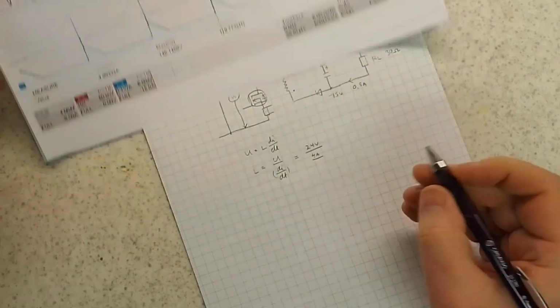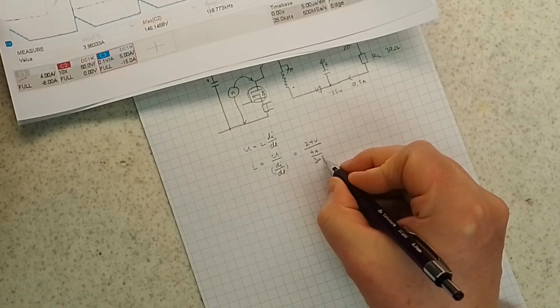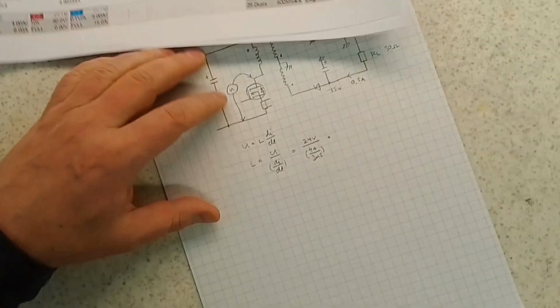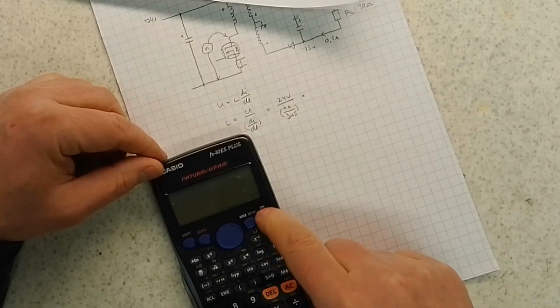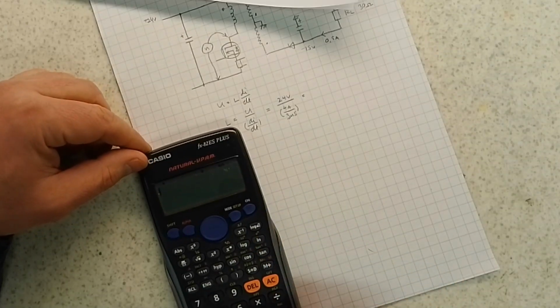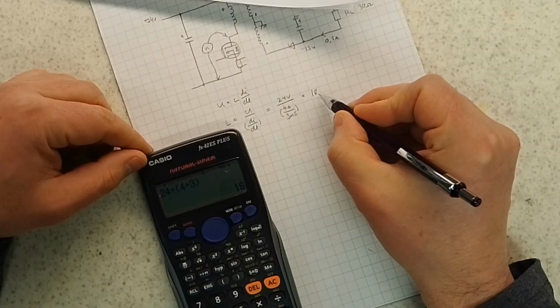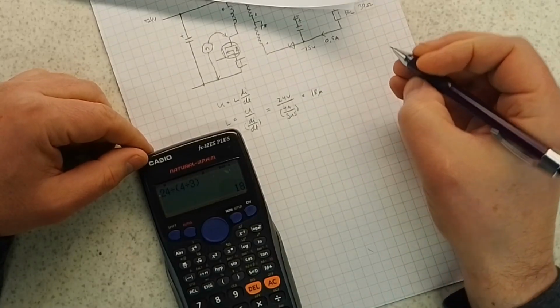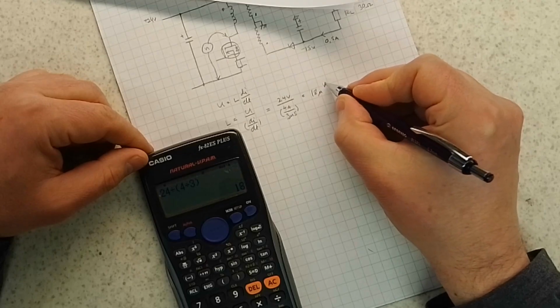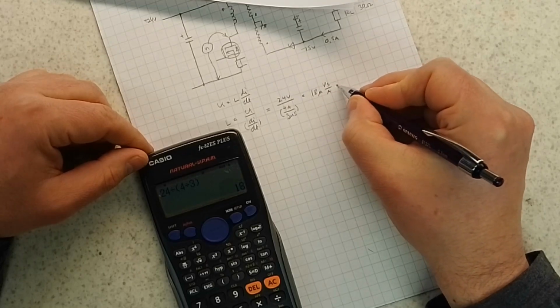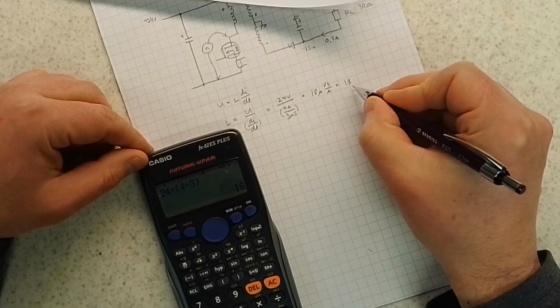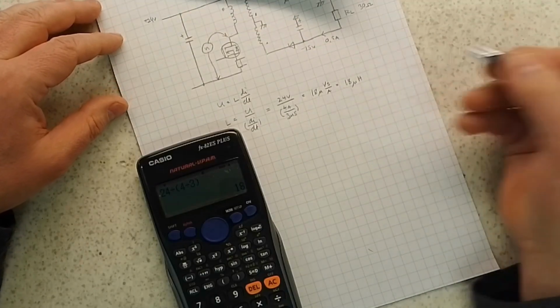It's about 3 microseconds. It's about 18 microvolt seconds per amp, which is 18 microhenries.